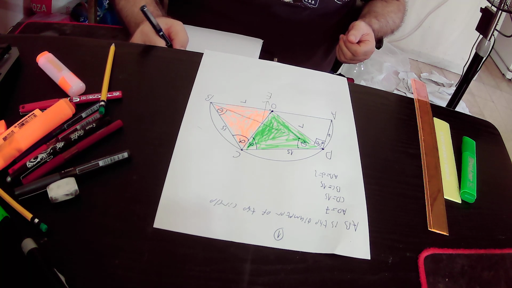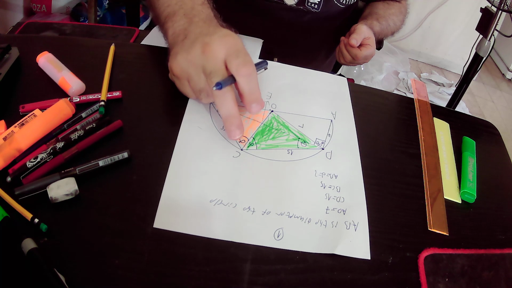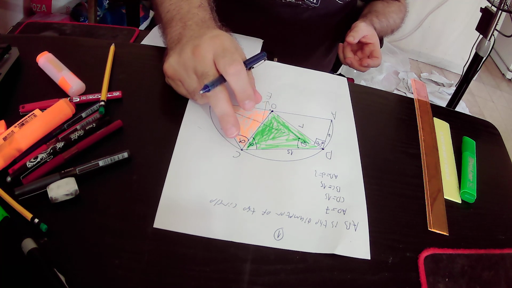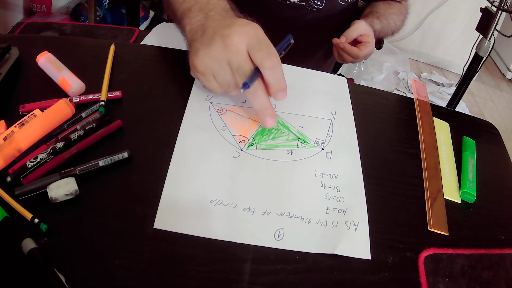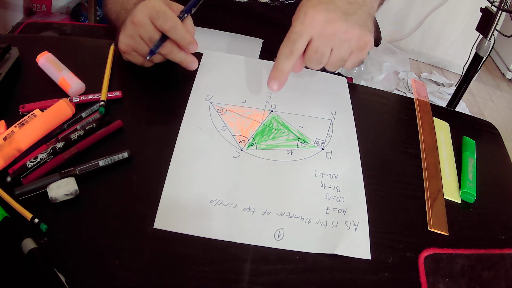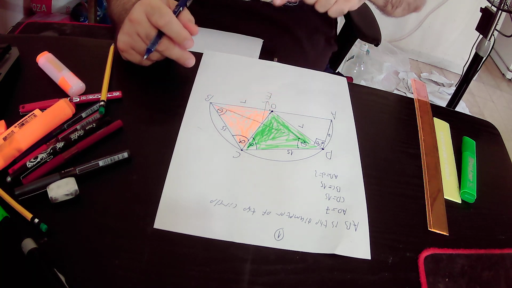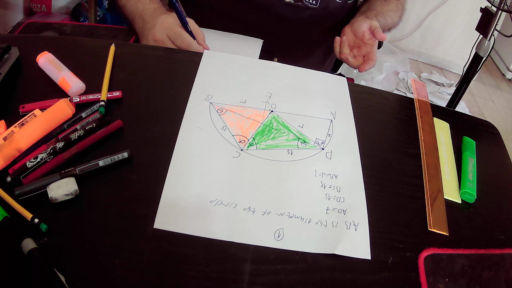And OE is a common side. It belongs to the green triangle, and OE also belongs to the orange triangle. So OE equals OE.